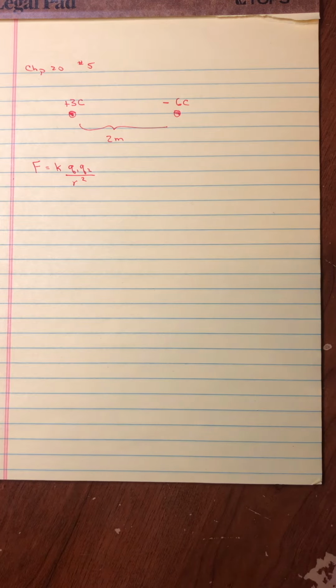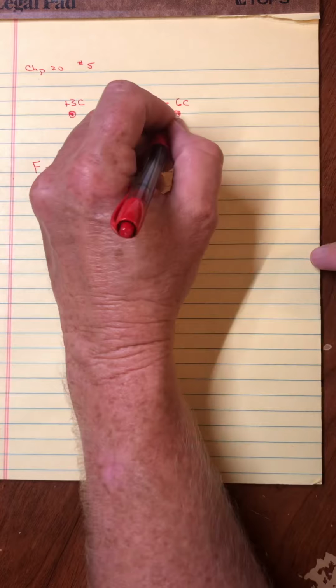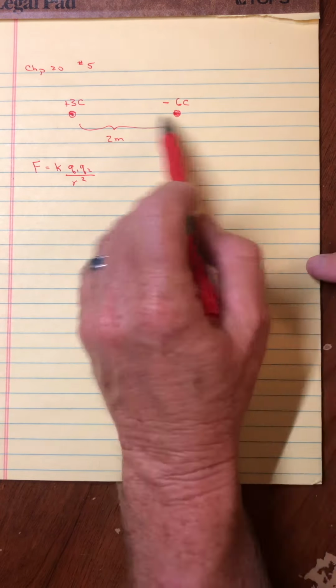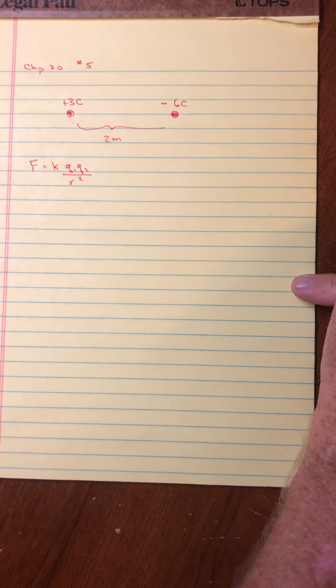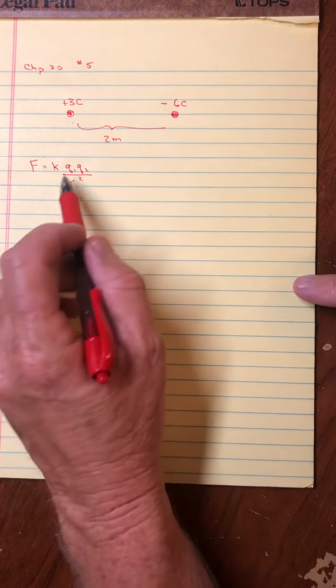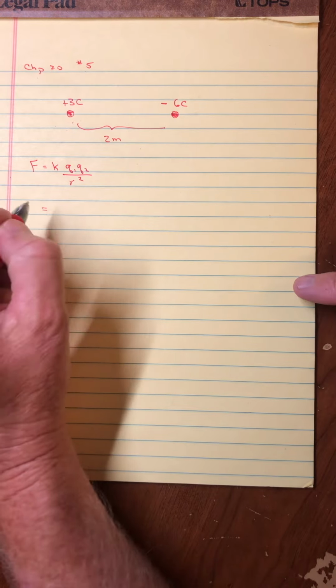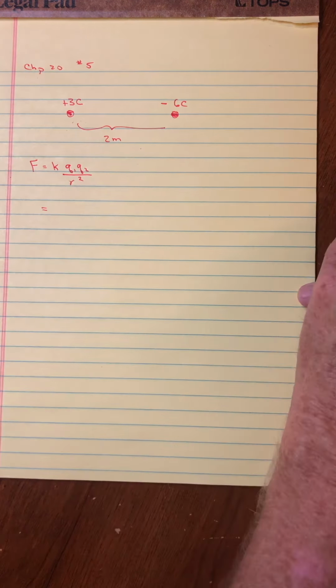Oh, and it says of attraction. So I guess we don't have to state that they're attracted to each other. That was the first thing I was going to say, but they give it in the problem. So we just have to find the magnitude of the force. But notice one's a positive and one's a negative. Opposite charges attract each other. And so the other part of this is just a straightforward calculation between two charges.